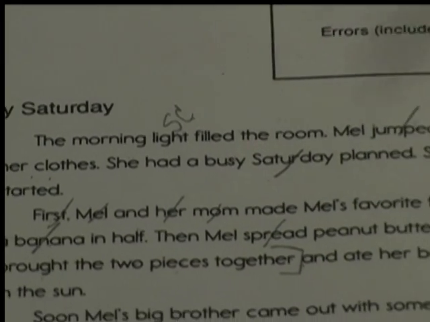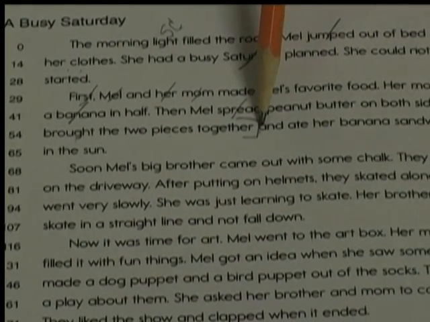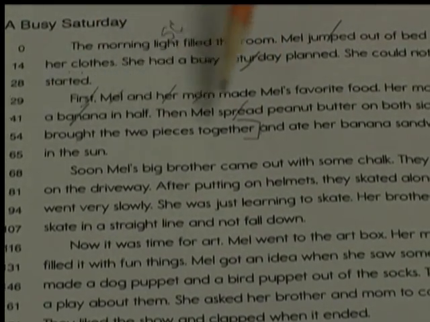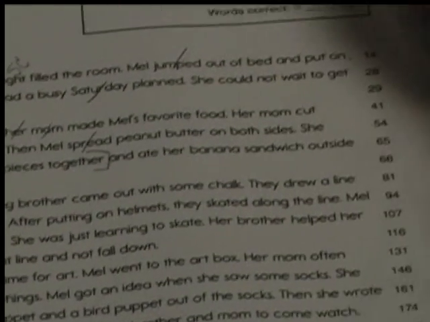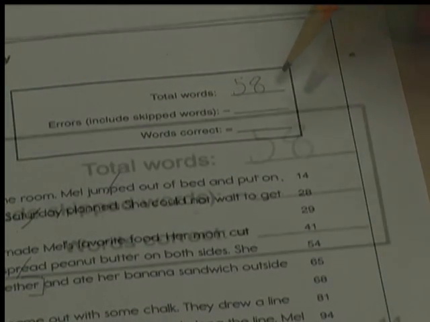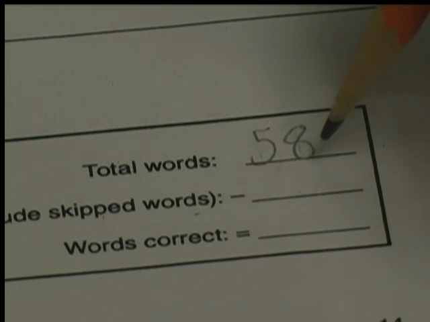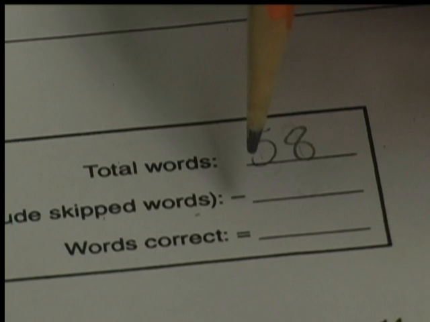Next step, look at how many words were completely read. In this passage, the student read to number 58. So go to the scoring box at the top of the page and record 58 total words. After recording total words read in the passage, you're going to count the number of errors that were included in the reading.